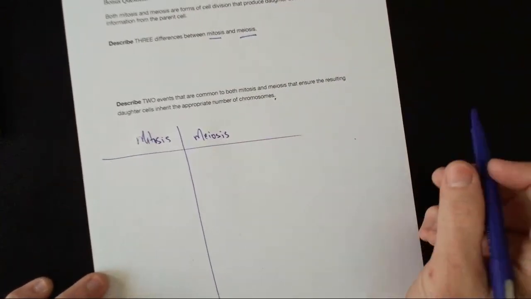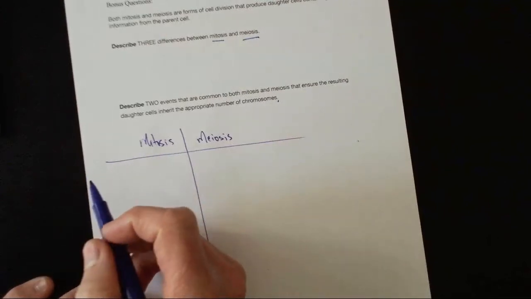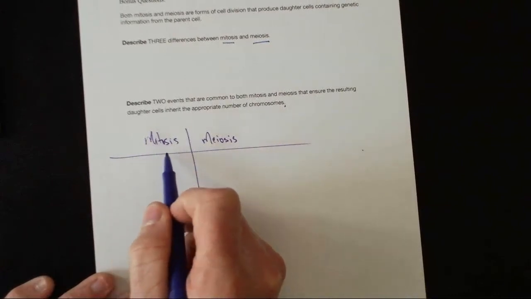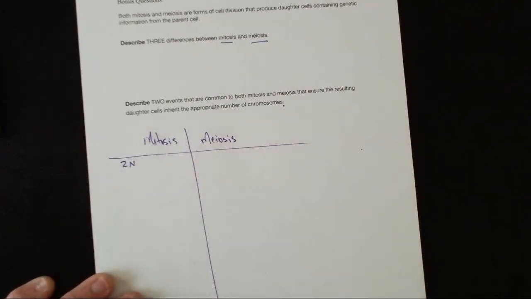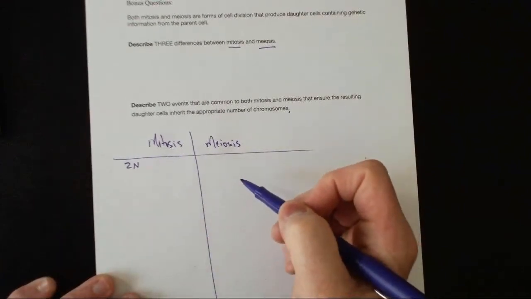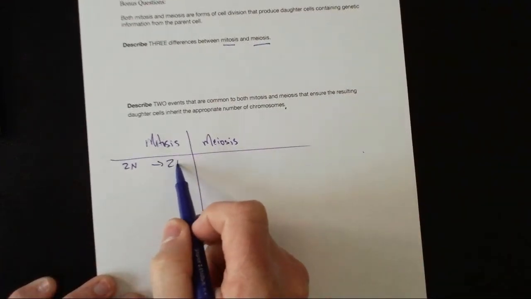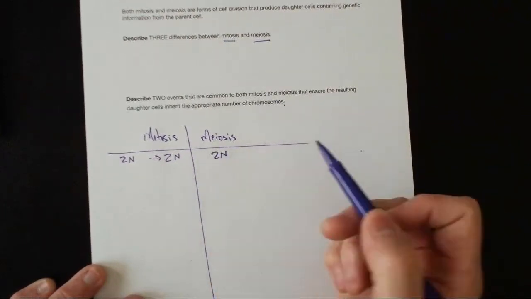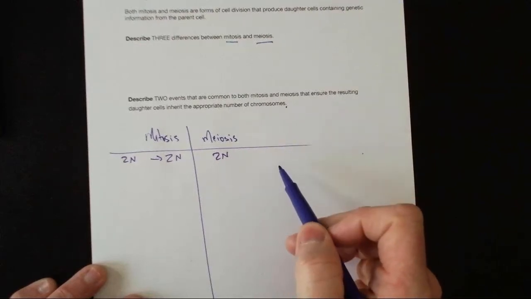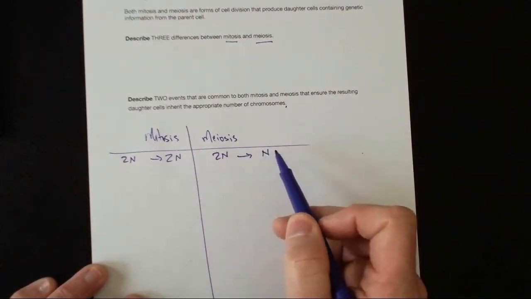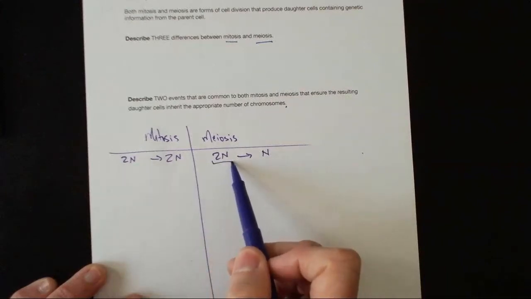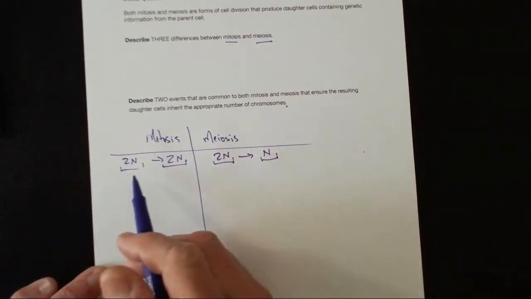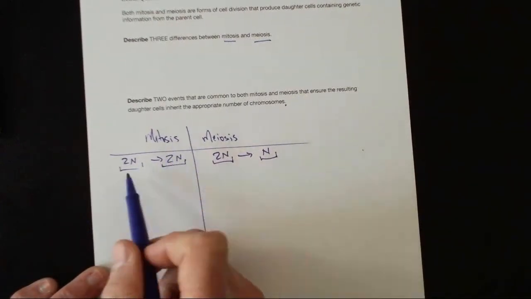Alright, so to start with, let's go from the very beginning on what the general purpose of mitosis and meiosis are. In mitosis, you start out as 2N, it goes to 4N, and then it splits, and when you're finished, you're back at 2N. In meiosis, however, we start at 2N, it goes to 4N, then to 2N, and then to 1N. In other words, we go from being a diploid cell to being a haploid cell, whereas in mitosis, we go from being diploid to still being diploid.